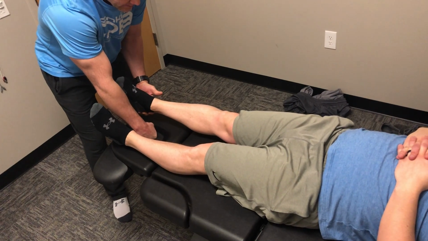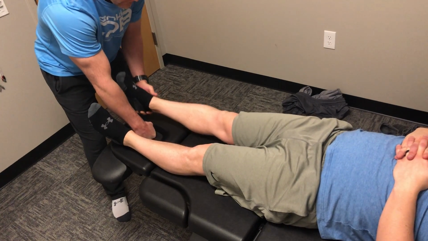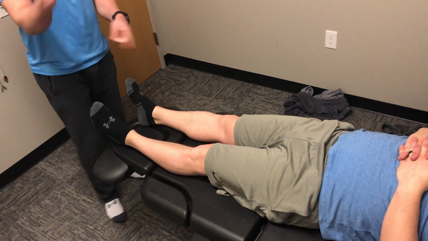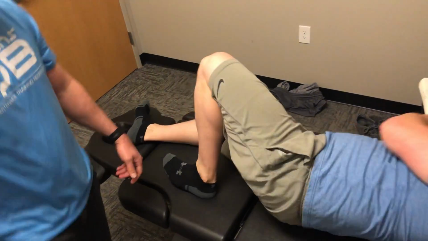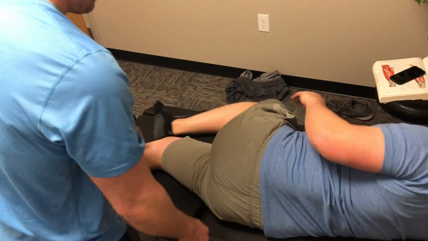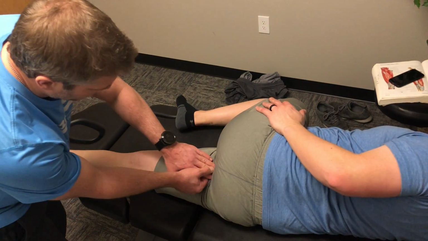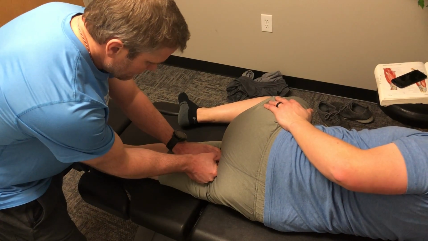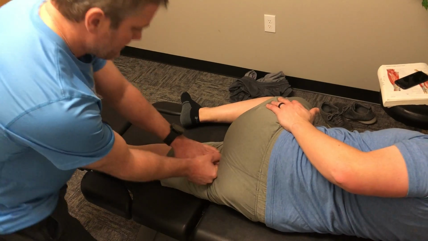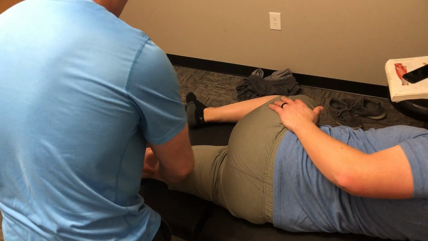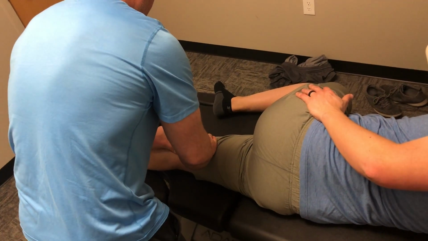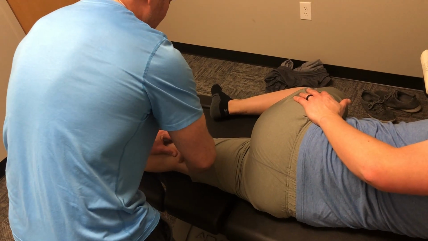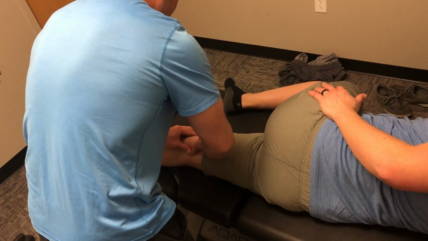He's a little limited in internal rotation, but have an internal rotated leg. We're going to go right sideline. Come off ischial tuberosity medially. And then we're going to come down, find his medial joint line, drop proximal to that off the adductor tubercle.